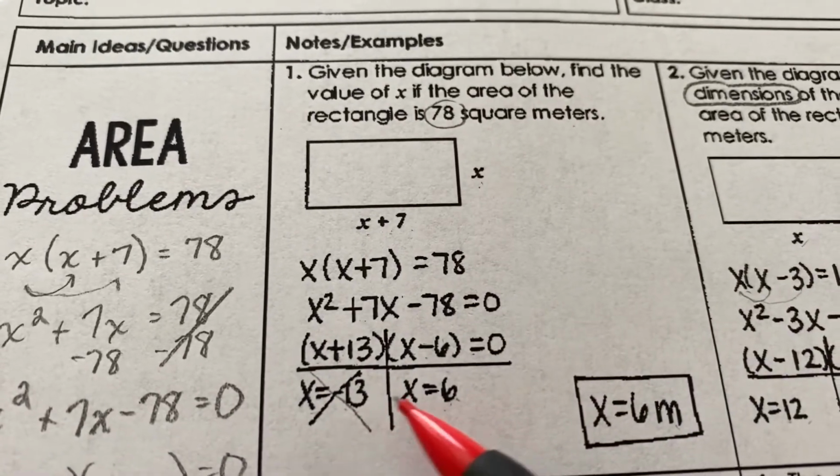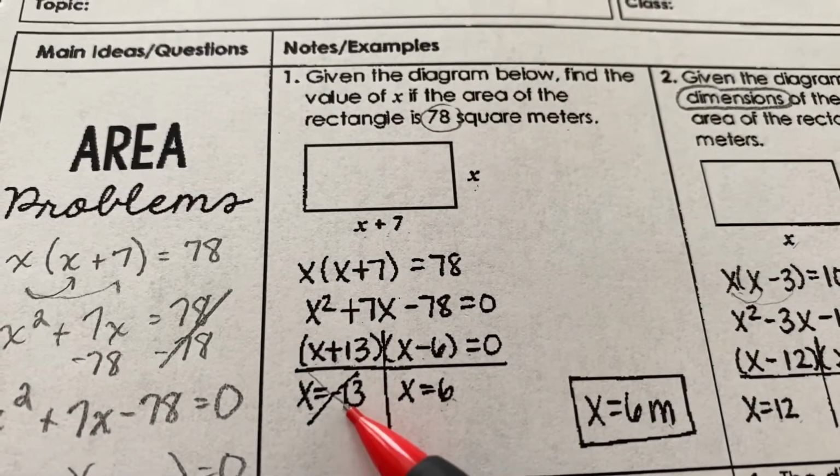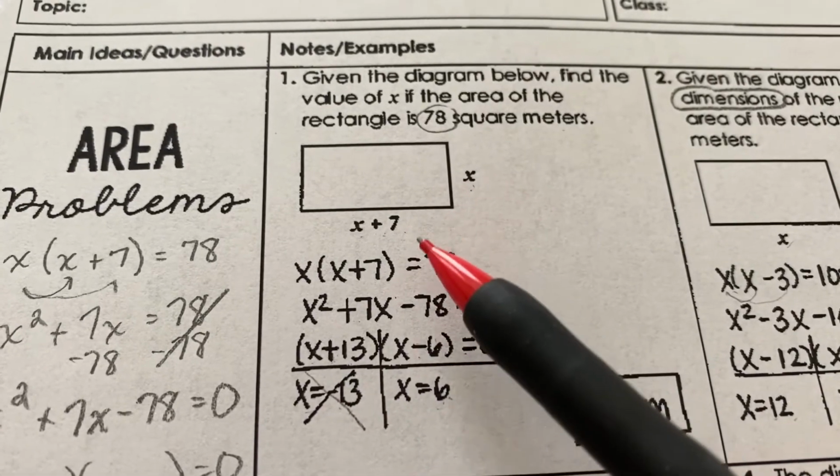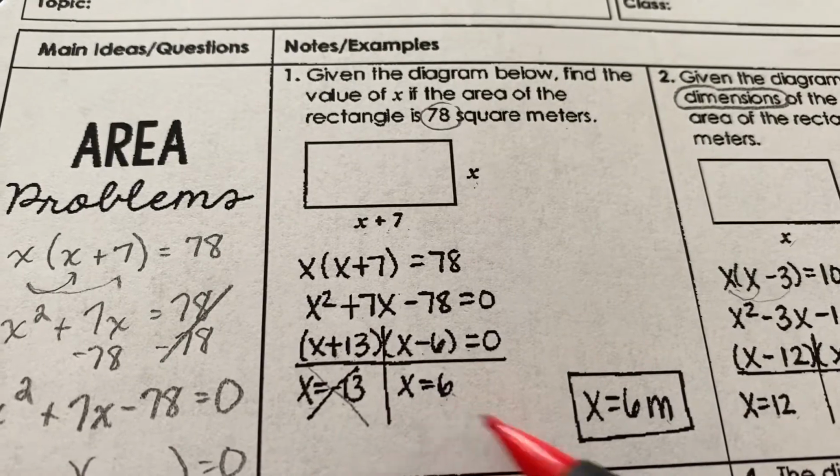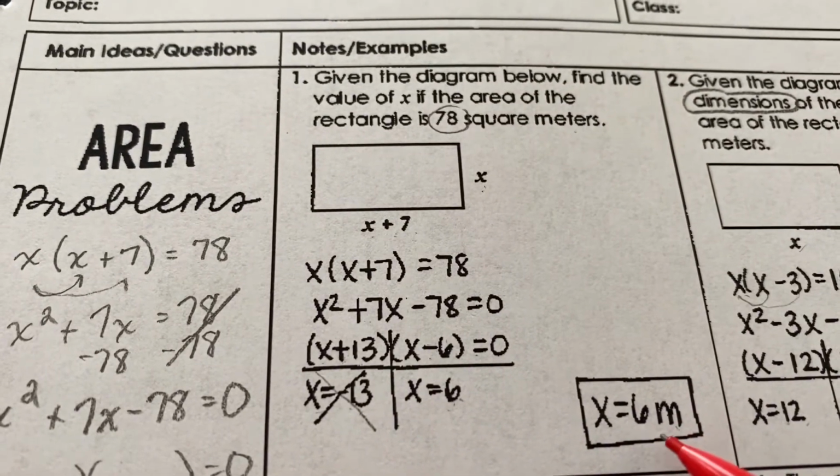So we've got two possibilities here, but it can't be a negative number. You can't have a length that's a negative number. So that eliminates that choice. And we now know that x can only be one thing, which is 6 meters.